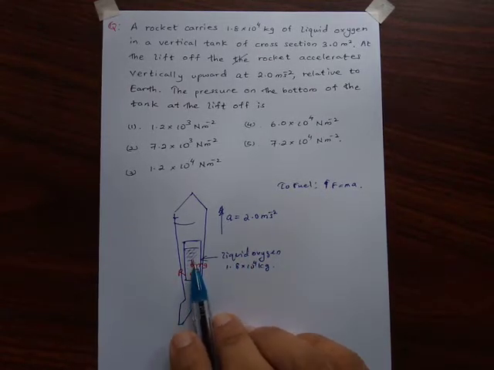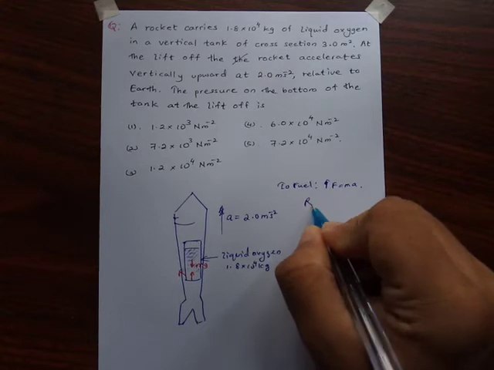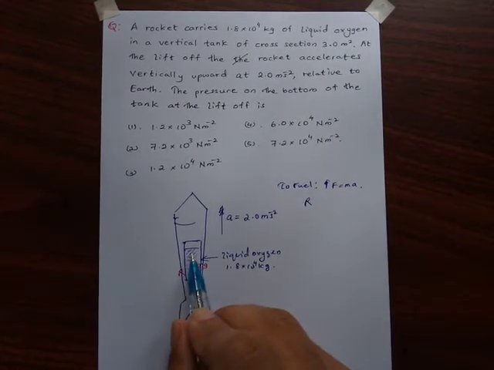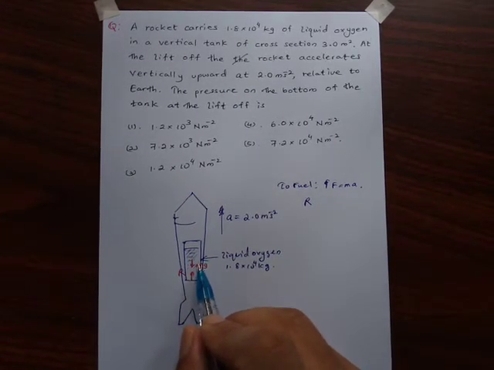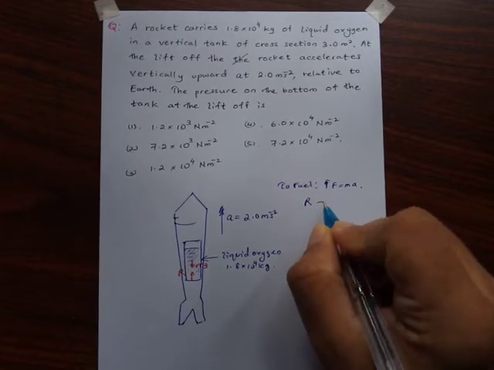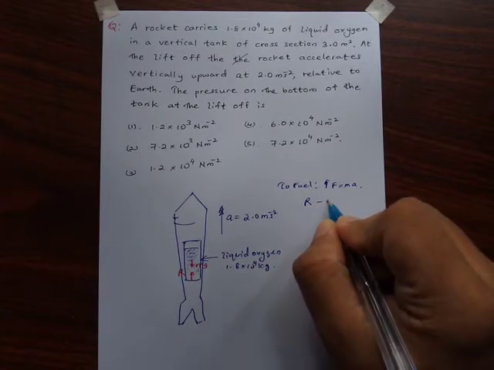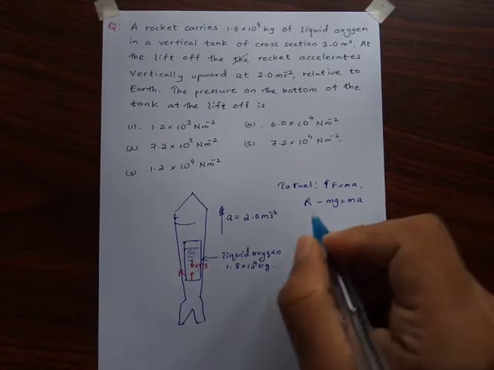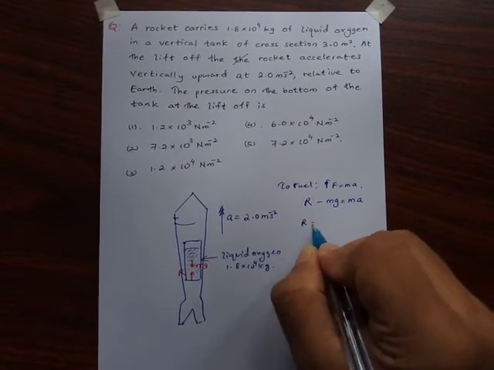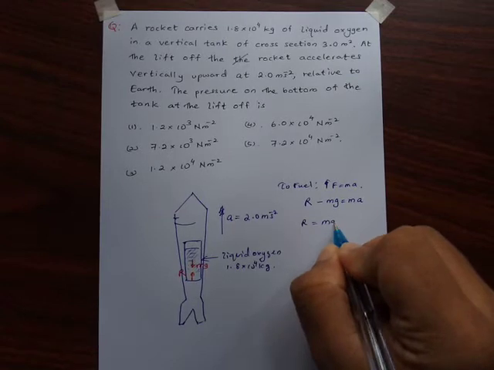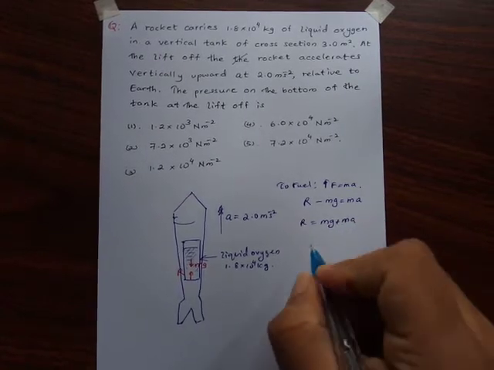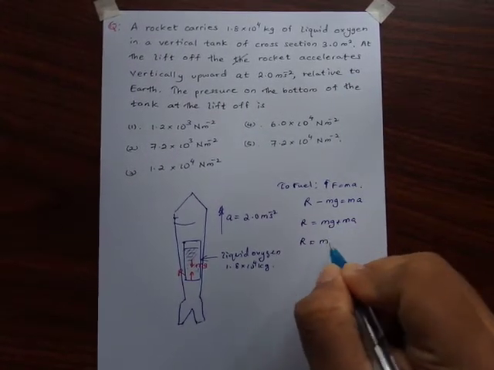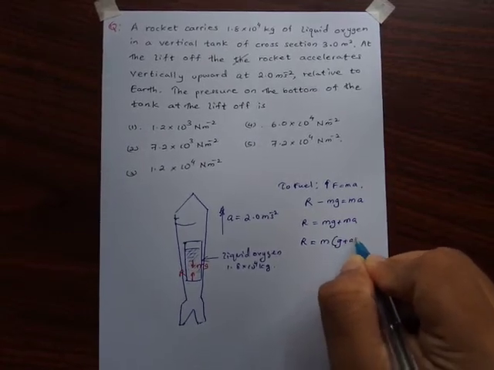R is vertically upward, and the weight of the fuel is downward, in the opposite direction, therefore it is R minus mg equals mass times acceleration. So we get R equals mg plus ma, and R equals m(g plus a), right?